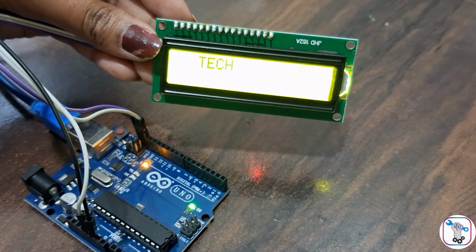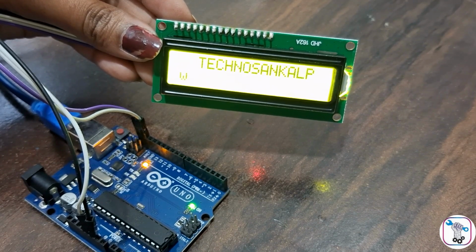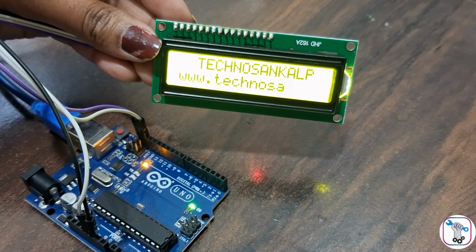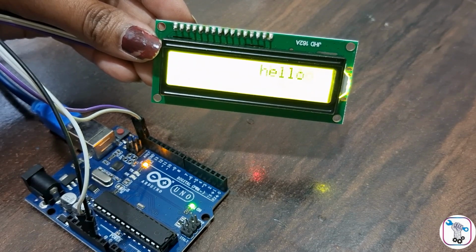As you can see, the LCD is clearly displaying our message. This is how we can use an LCD to communicate with the user in any Arduino project.